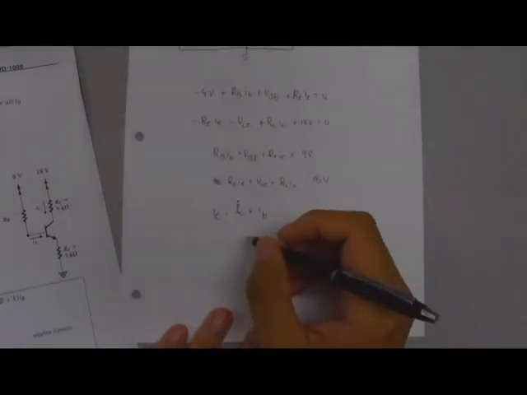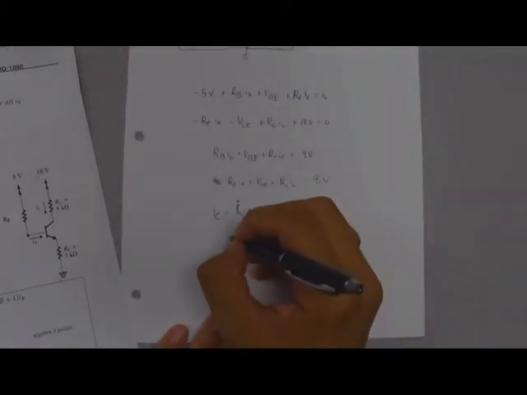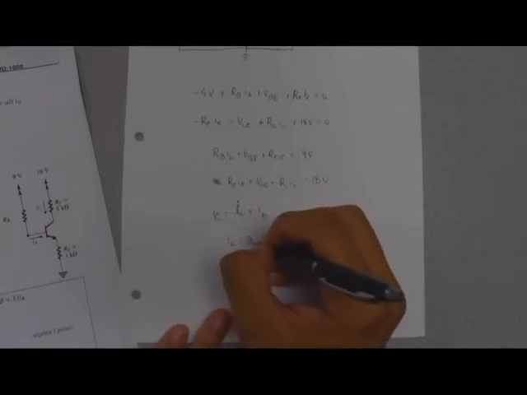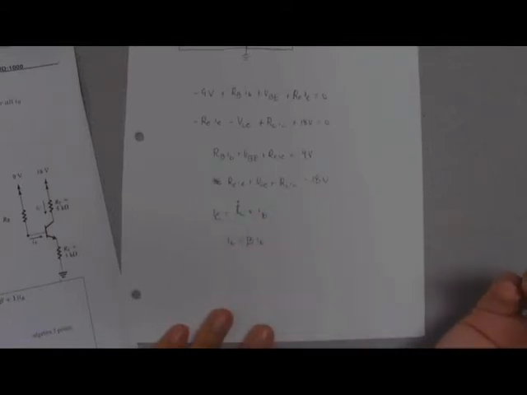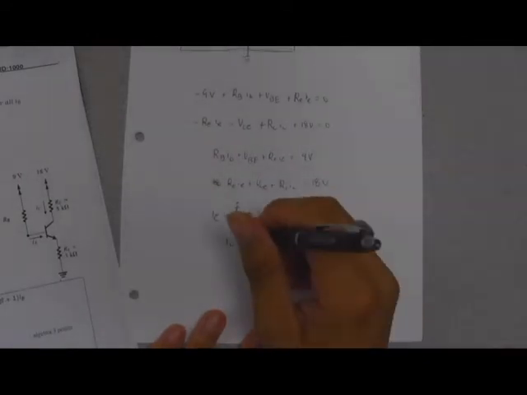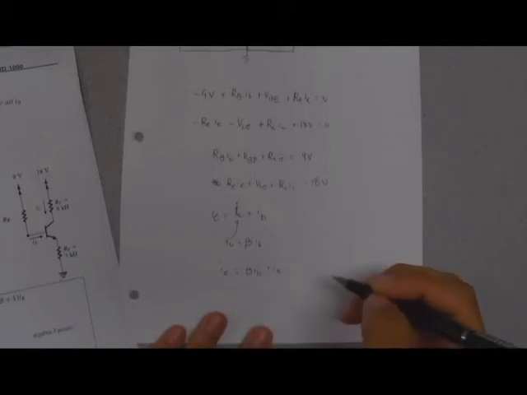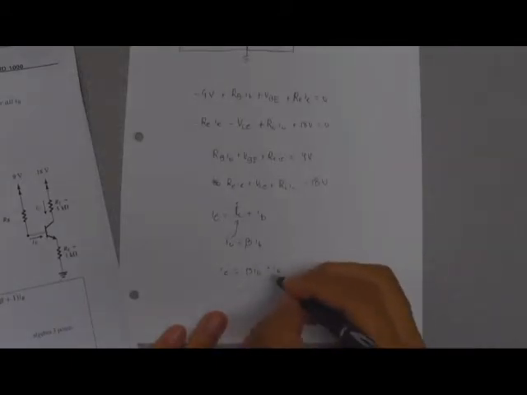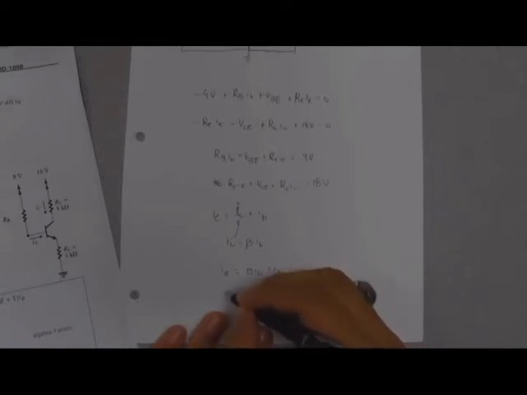So, we're also going to have another equation, because IC is equal to this beta factor times IB. So, by plugging this equation into here, we can get that IE is equal to beta IB plus IB, which factoring out the IBs, you have beta plus 1 IB is equal to IE.